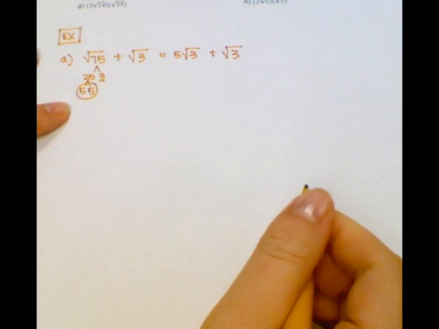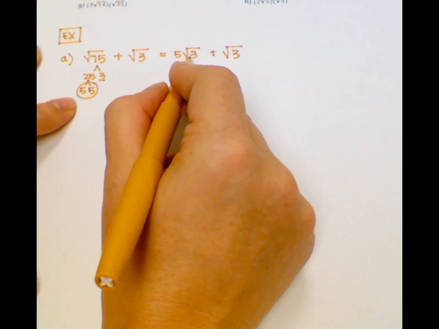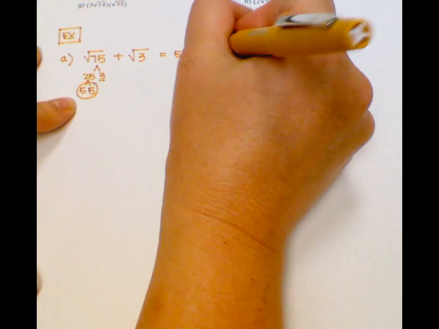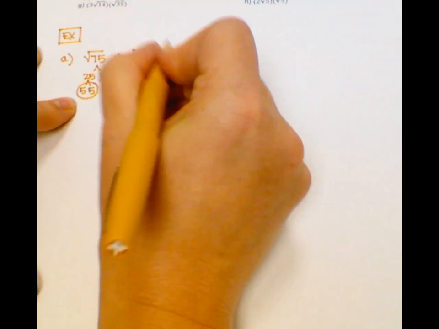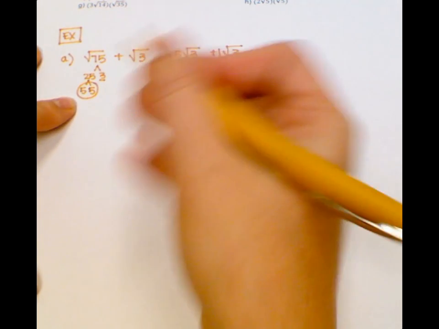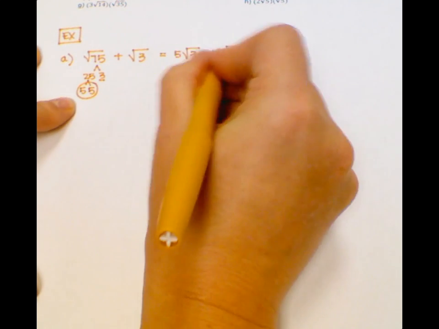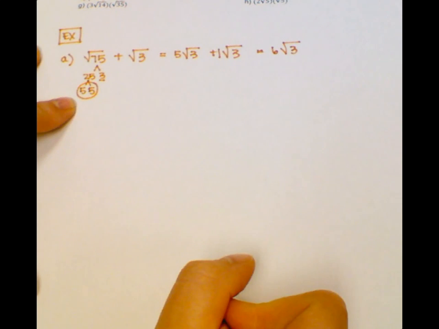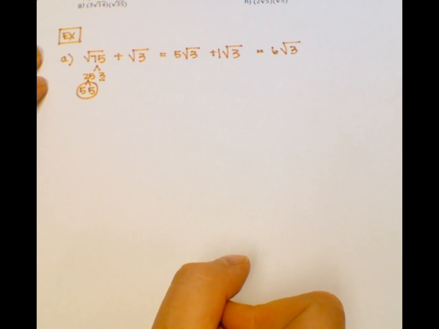Now look at the radicals. Are they the same? Yeah, radical 3, radical 3. What's in front of this radical 3 that you can't see, but you know it's there? A 1. So you have 5 radical 3's and 1 radical 3. How many radical 3's do you have? Yes, 5 plus 1 is 6, and your radical 3 stays that way. Do not try to tell me radical 6.